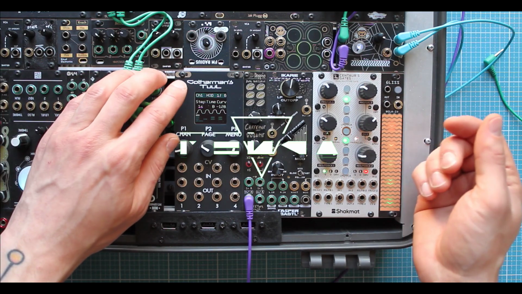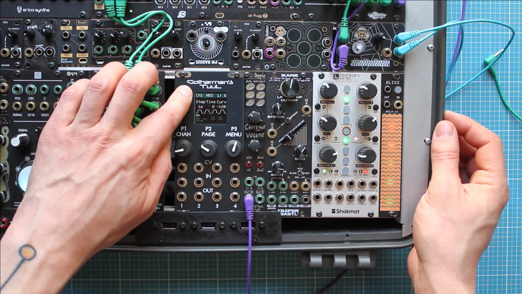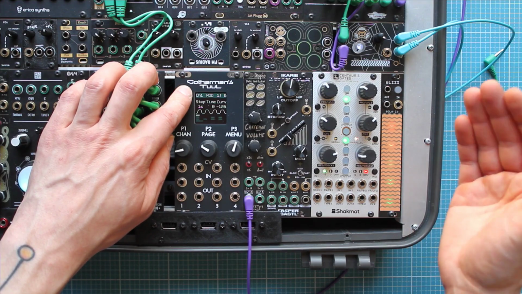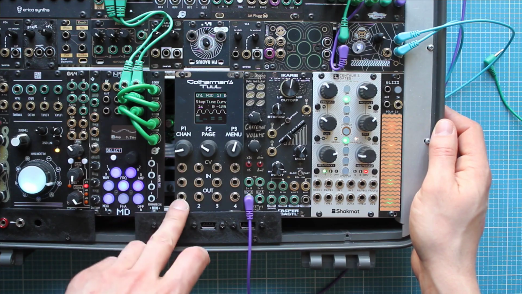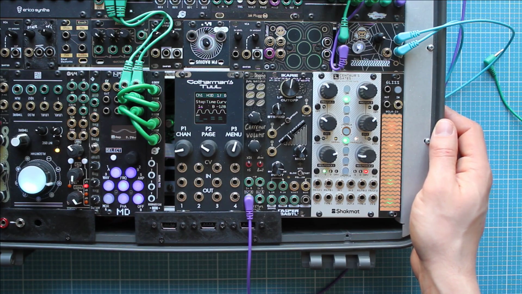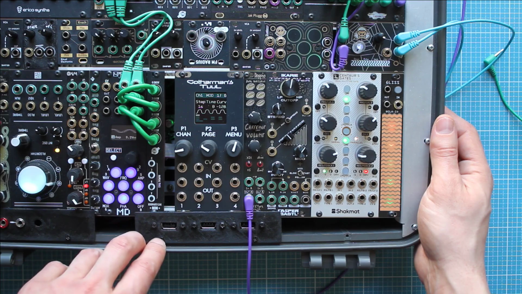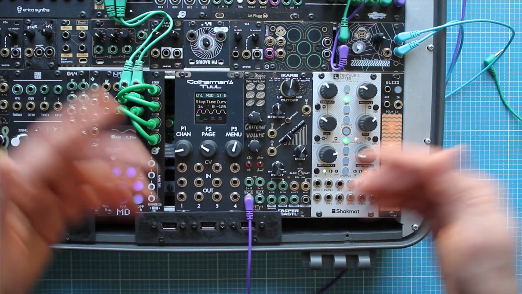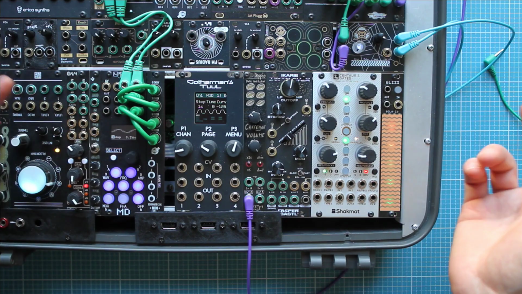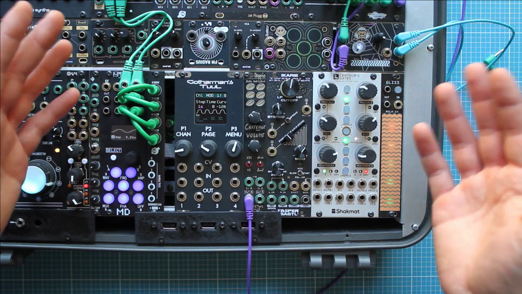Hi, following my exploration of the Gotharman tool, I found it's very easy to build some feedback patch, simply because for each of the 4 channels you have, you can use as destination modulation or as input the output of one of the channels. So you can easily create some feedback patch with FX or things like that, and you can obtain some really interesting sound.